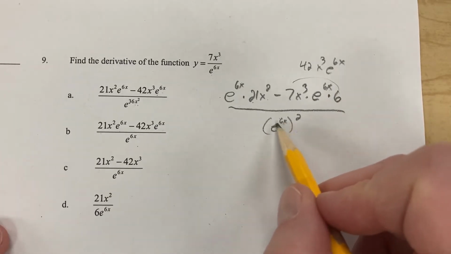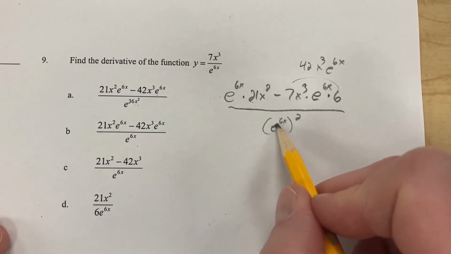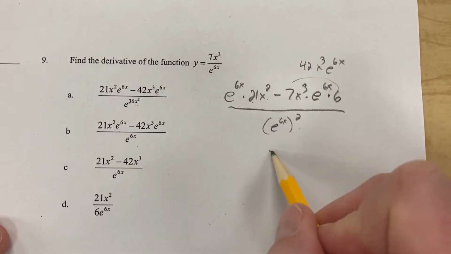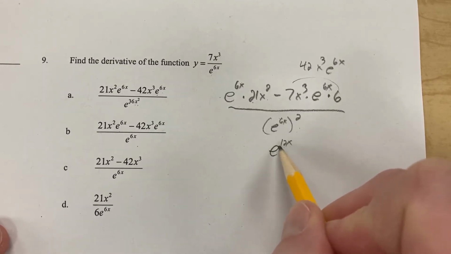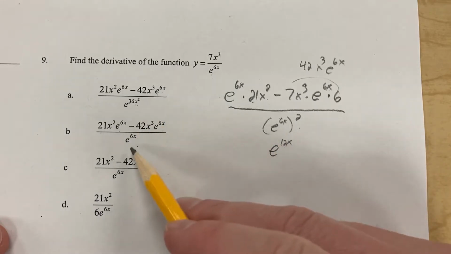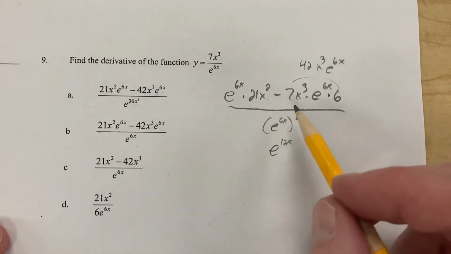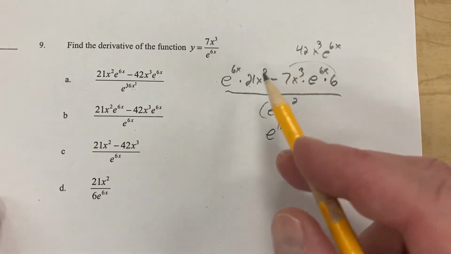And so here's the deal. They have taken that e to the 6x squared. That would be e to the 6x times e to the 6x, which should give us e to the 12x. And that's not one of our choices. So a little frustrating there, right? Well, here's the deal. It's actually a simple fix.